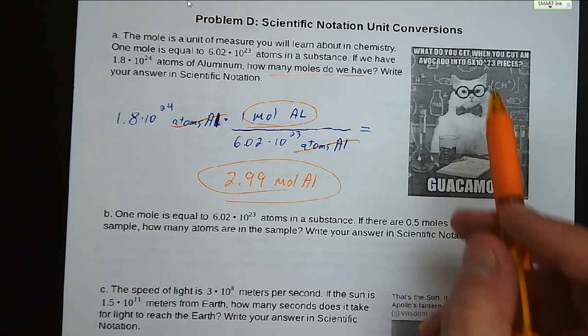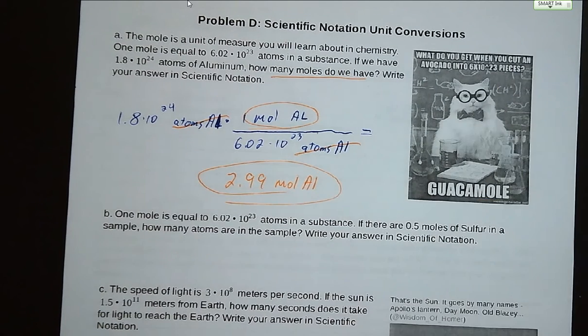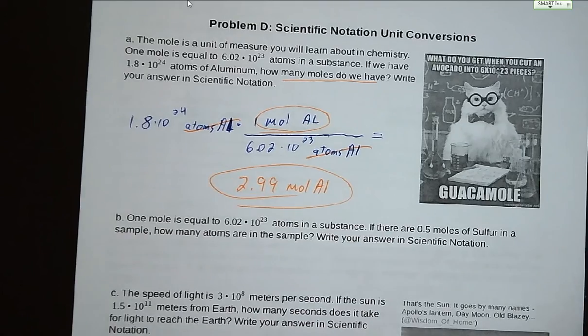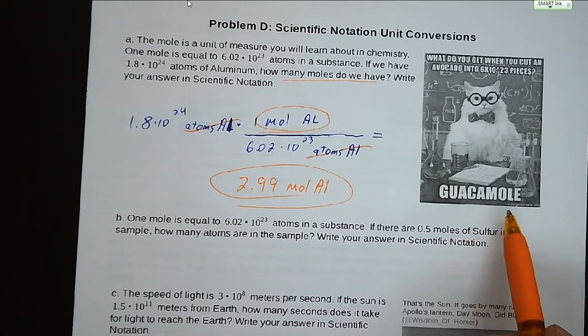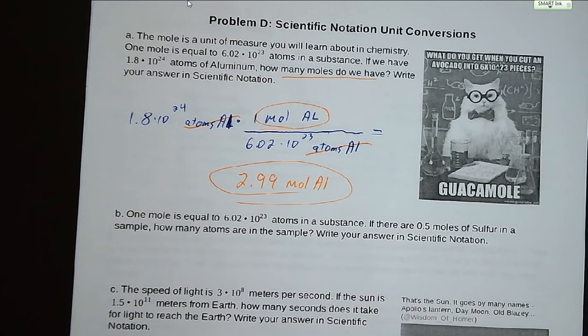What do you get when you cut an avocado into 6 times 10 to the 23rd pieces? Guacamole. Yeah, yeah, great, love it. You can stop rolling your eyes now.